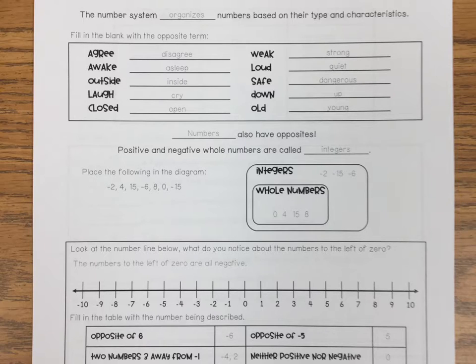Okay, so if I were to say the word agree, the opposite would be to disagree. If I were to say awake, the opposite would be asleep. Outside, the opposite would be inside. Laugh, the opposite would be cry, and closed, the opposite would be open.